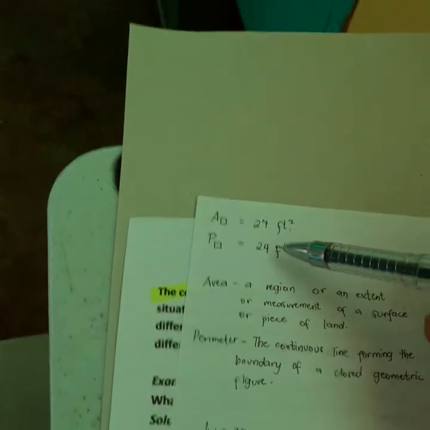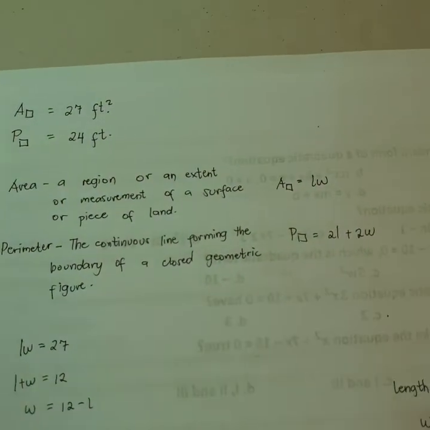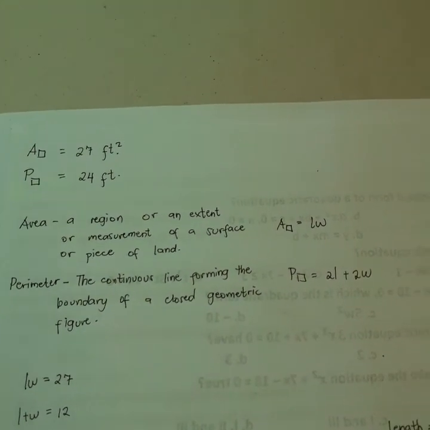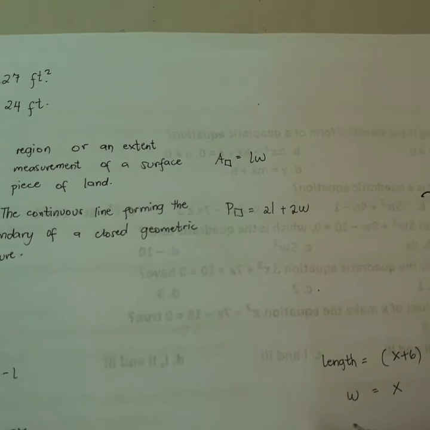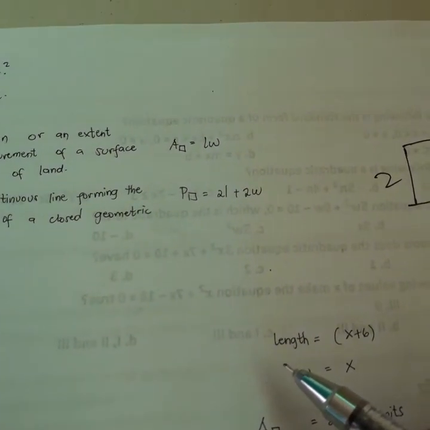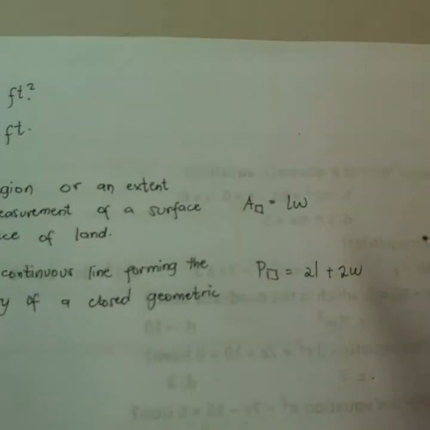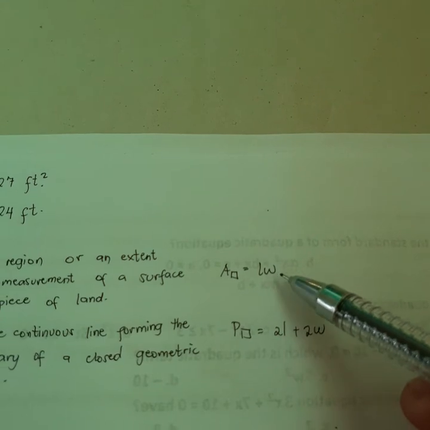Okay, next, we're going to find the formula of the area of a rectangle. Unsa ang formula sa area of a rectangle? Simple as length times width. Area of a rectangle is length times width or LW.